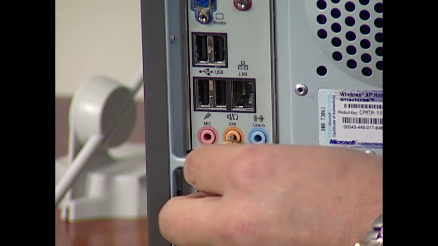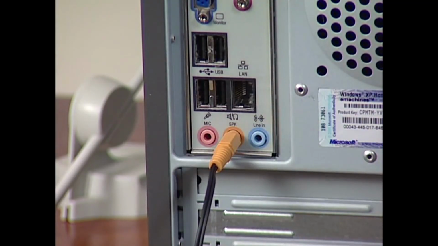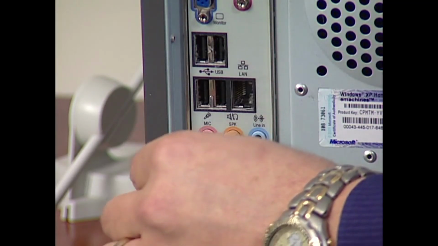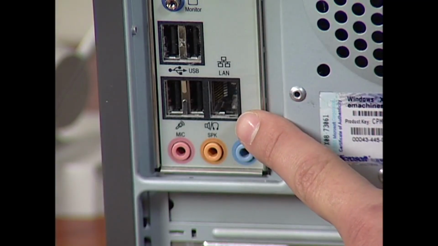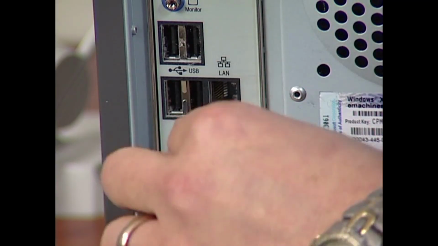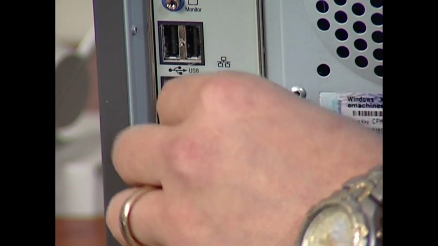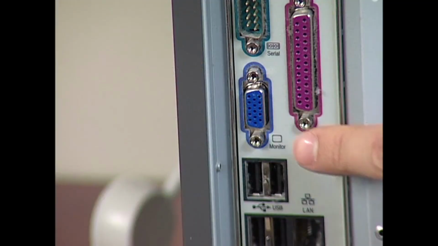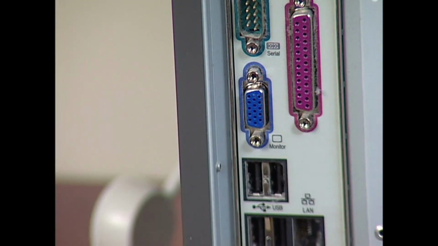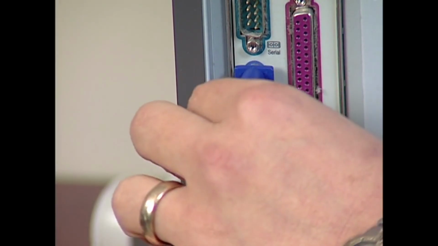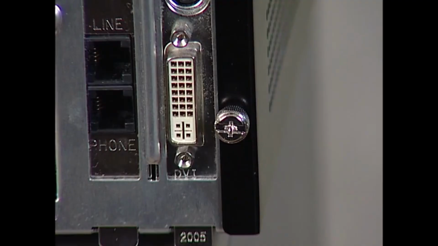First, we'll plug in the speakers. Now, let's plug in the microphone. The network port connects you to the network or high-speed modem and plugs in right here. The video port connects you to your monitor and could be either an analog VGA plug, just like this one right here, or the newer digital DVI connector, just like this one right here.